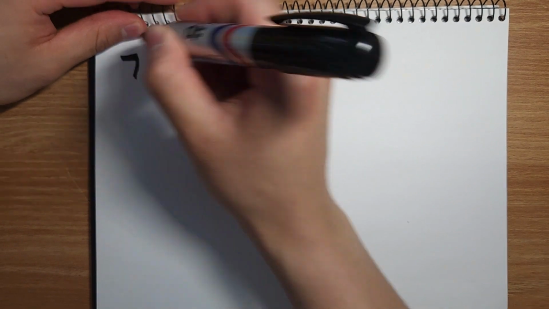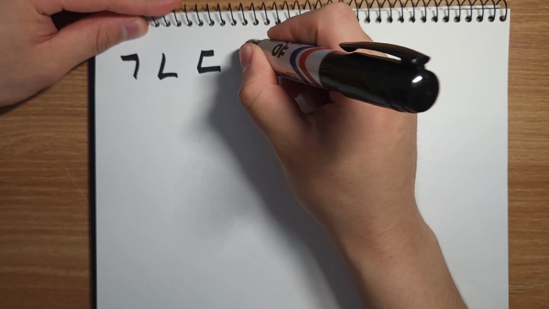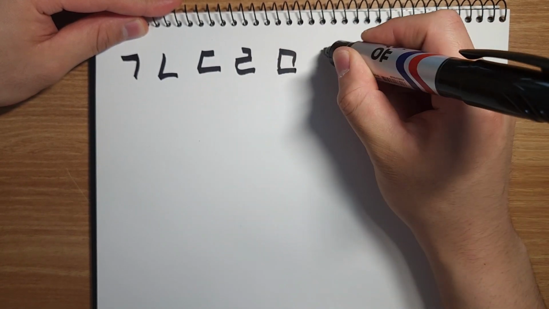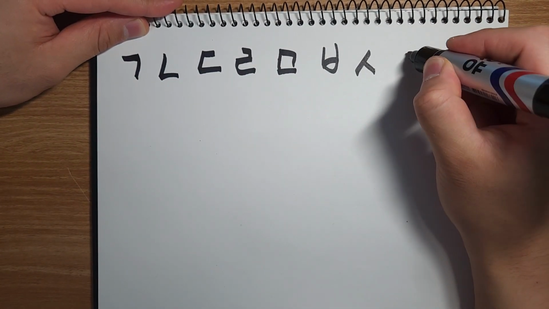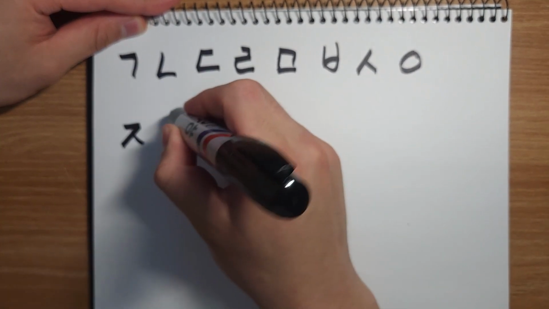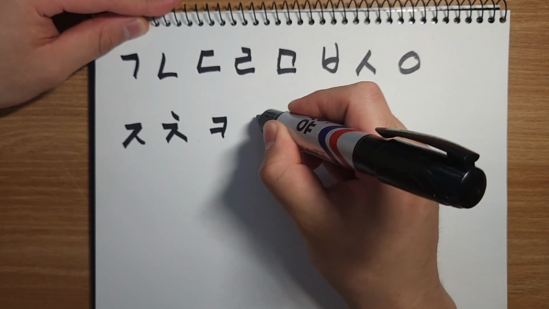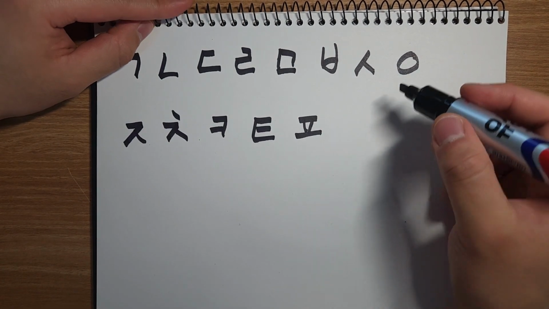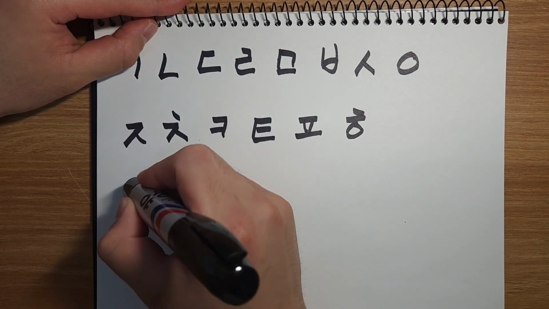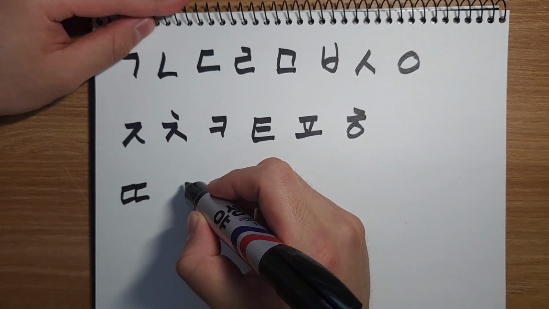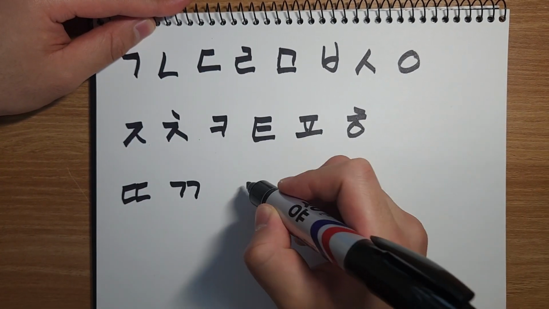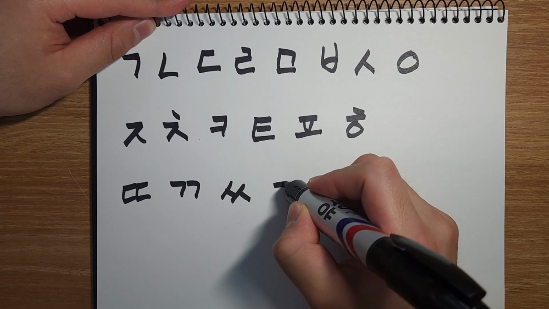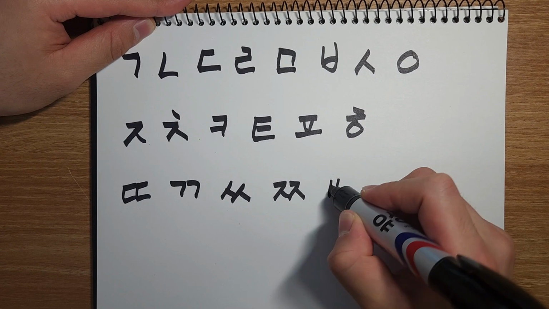What we just learned is 기역, 니은, 디귿, 리을, 미음, 비읍, 시옷, 이응, 지읒, 치읓, 히읗, 티귿, 피읍, and 히읗, and 쌍디귿, 쌍기역, 쌍시옷, 쌍지읒, and 쌍비읒.